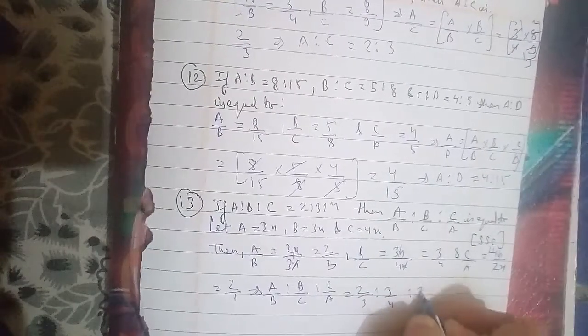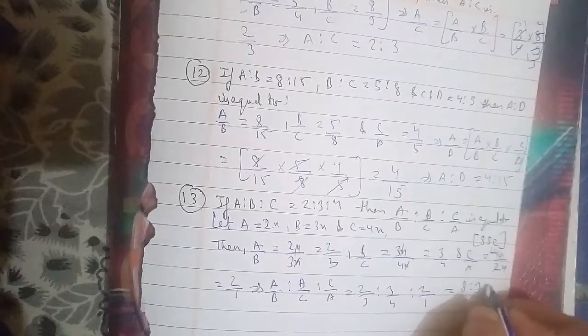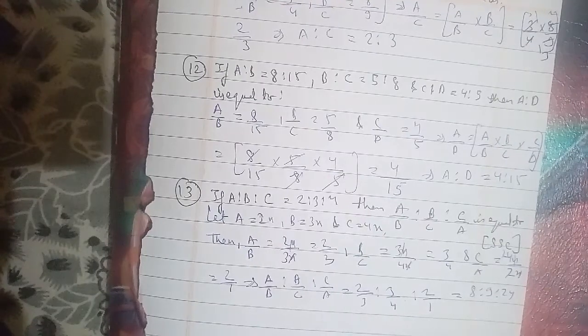Now we find it out for the next question, the 14th question of the session. As I told you, this question was asked in an SSC examination paper, so of course it is an important one.